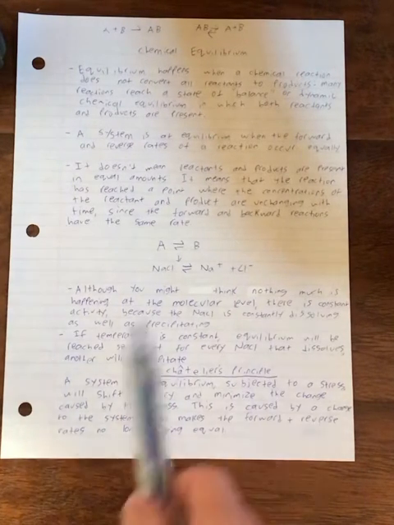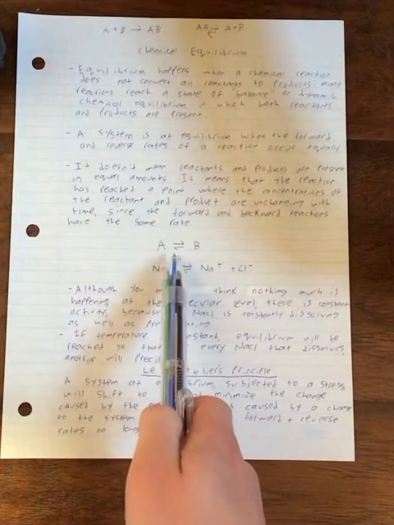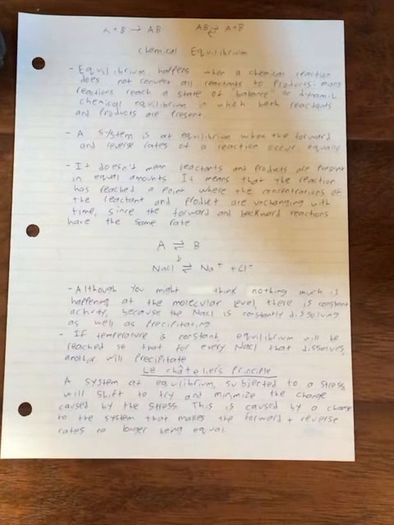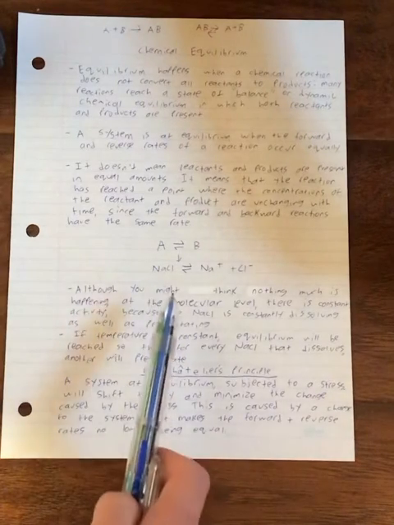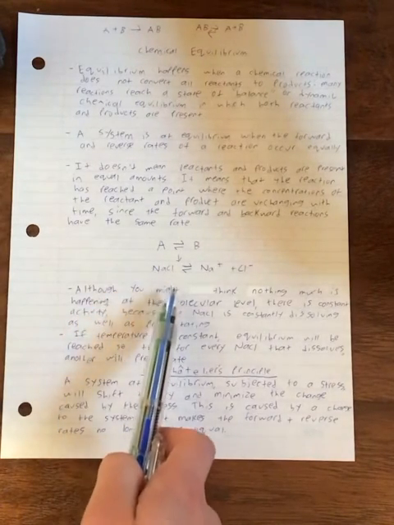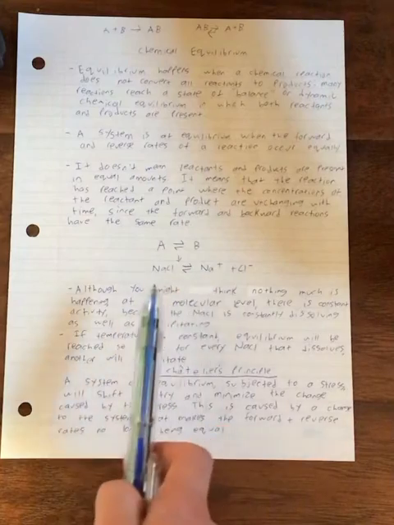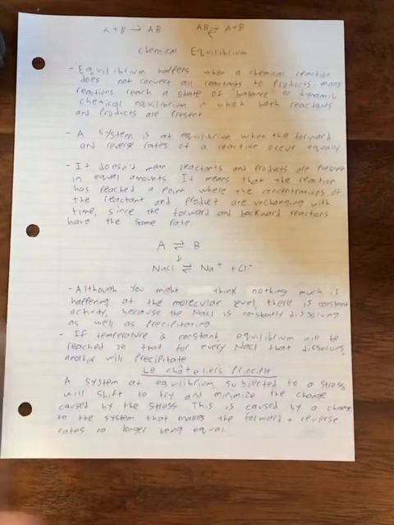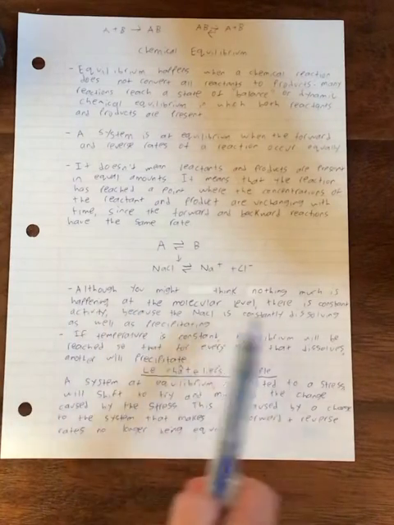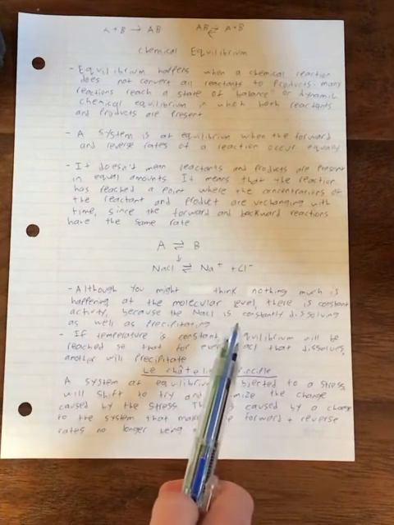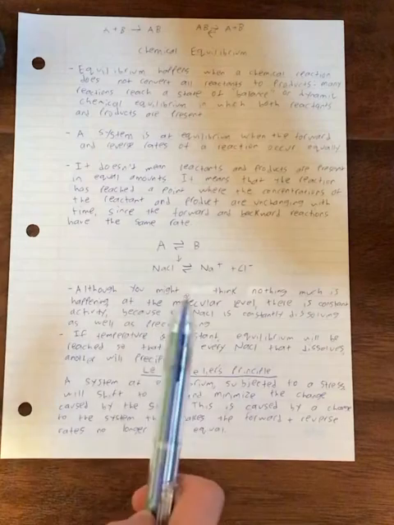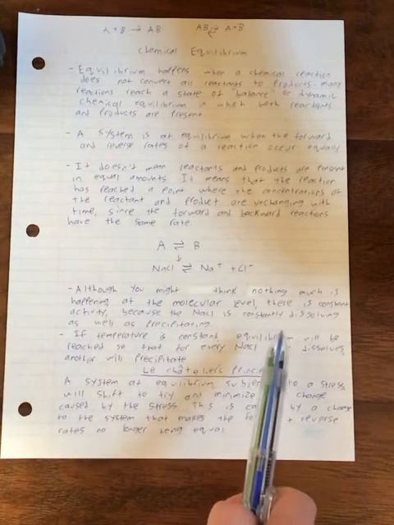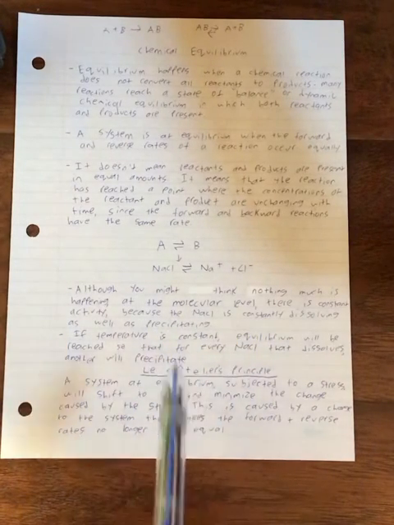So as I discussed earlier, it's denoted by this symbol, basically two arrows, one going forward and one going backward. And here's a common example in everyday life: sodium chloride in equilibrium, decomposing to become sodium ions and chloride ions. Although you might think nothing much is happening at the molecular level, there is constant activity because the sodium chloride is constantly dissolving as well as precipitating.